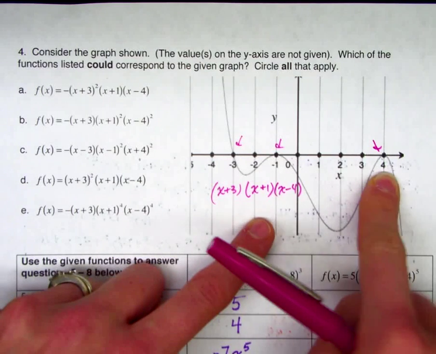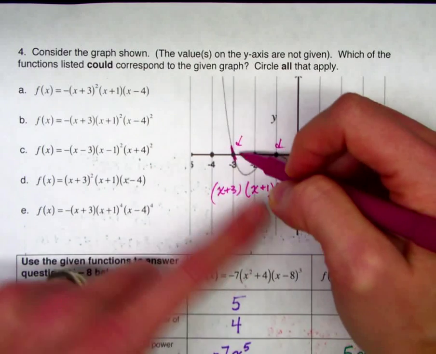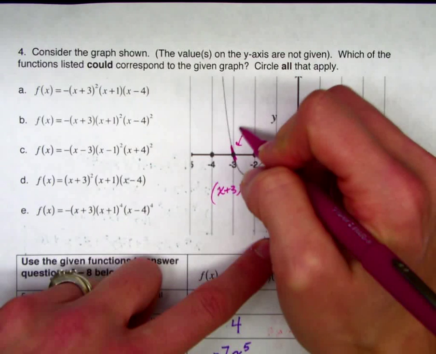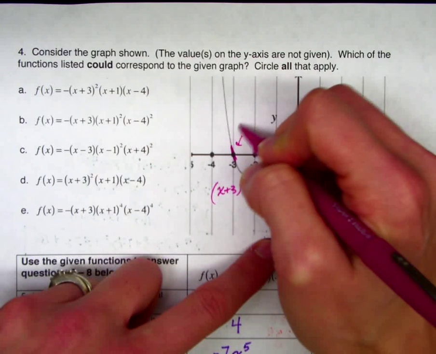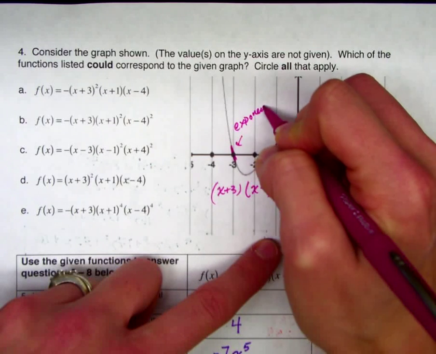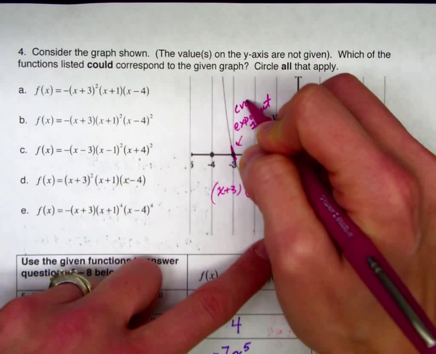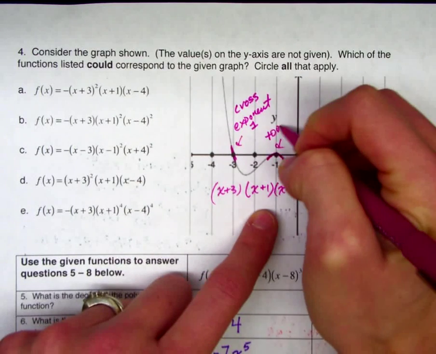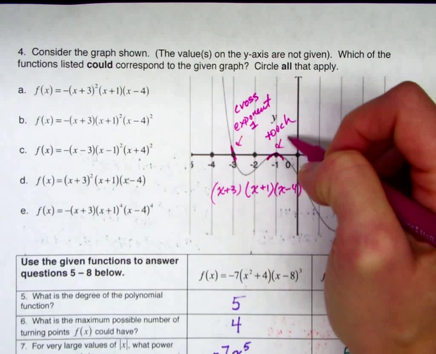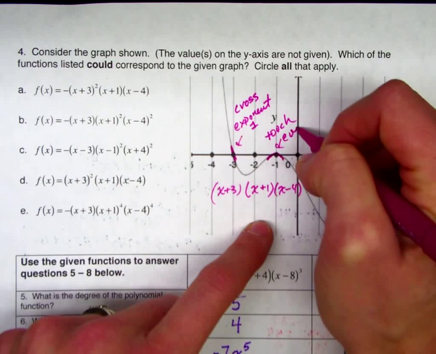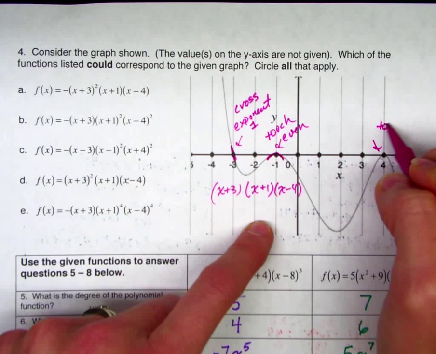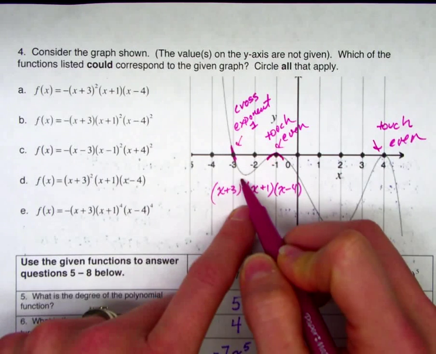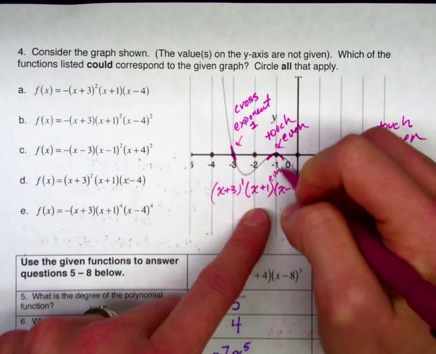The other thing we want to take a look at is right here, this crosses linearly through that 0. So this is going to have a power of 1, or the exponent is 1, because it crosses. Here, this is a touch. And anytime you have a 0 that touches, we know that its factor is going to have an even power. And so again, this is touch with an even power. So what that means is over here, this is to the first, and this has to be even and even.